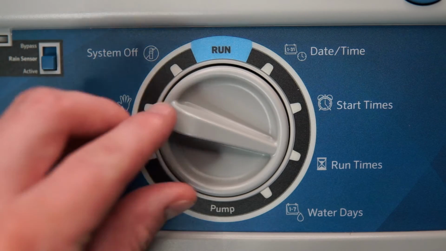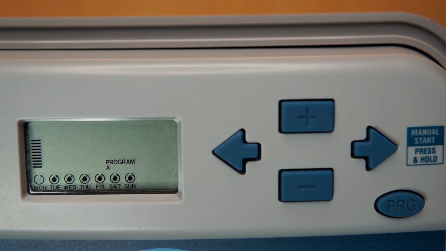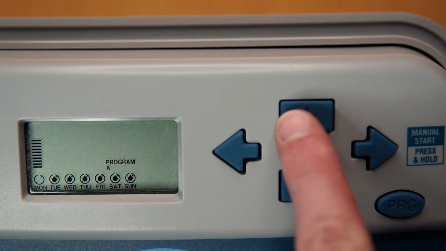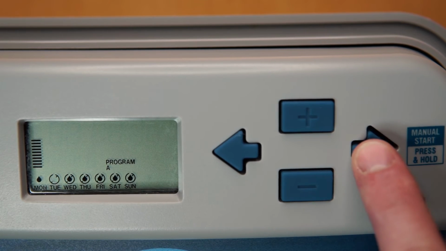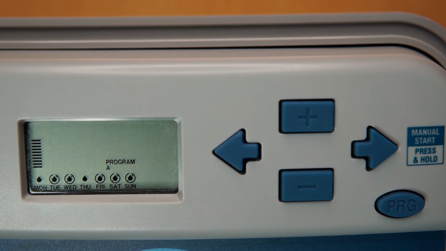Now we need to use the watering days function to tell the controller what days to run the start times and run times we just programmed. Remember, throughout the year, watering is allowed no more than 3 days a week in Aurora. Use the plus and minus function to turn on or off a day for watering, and use the left and right arrow to change the day selection. The water drop signals a watering day from the plus button being pressed, while hitting the minus button puts a circle and line through the drop to signal no watering chosen for that day. Let's set the schedule to run Monday and Thursday.